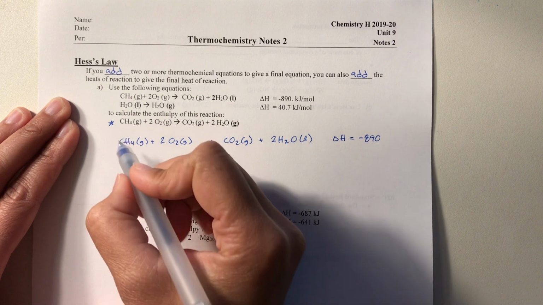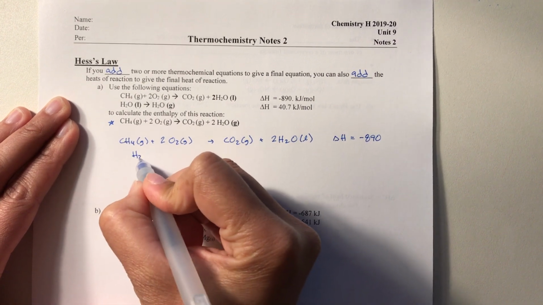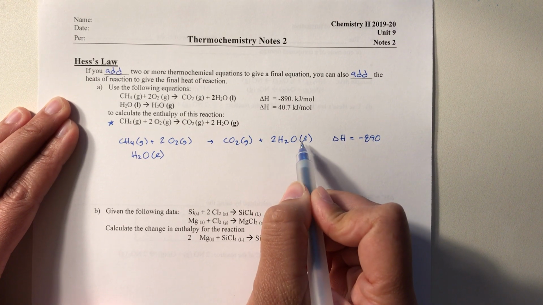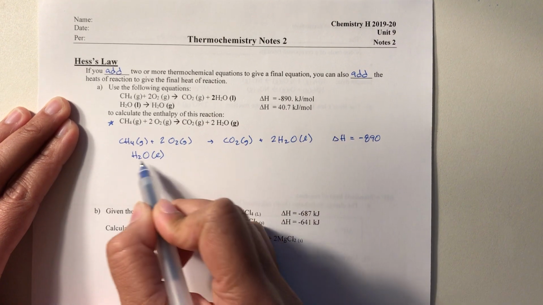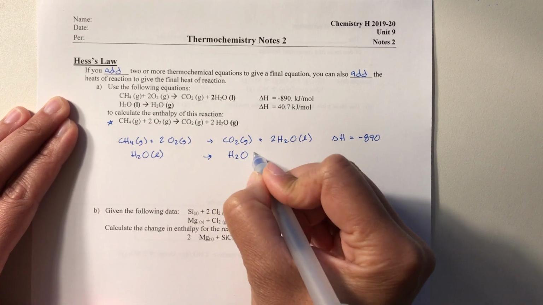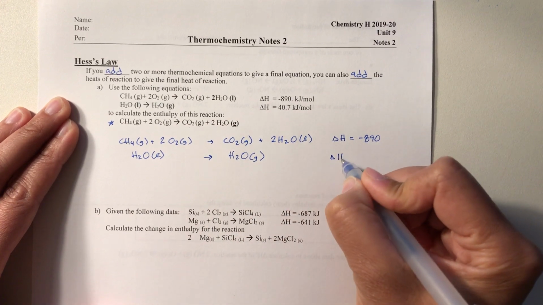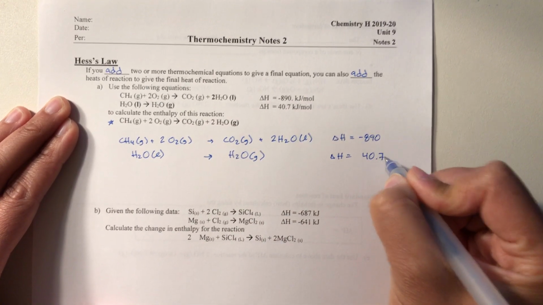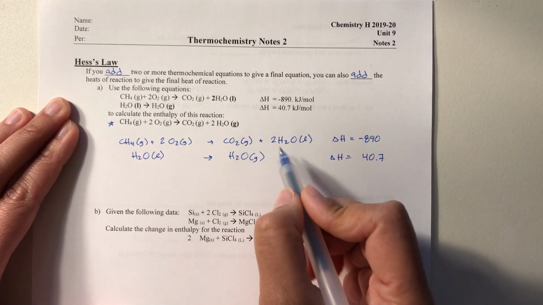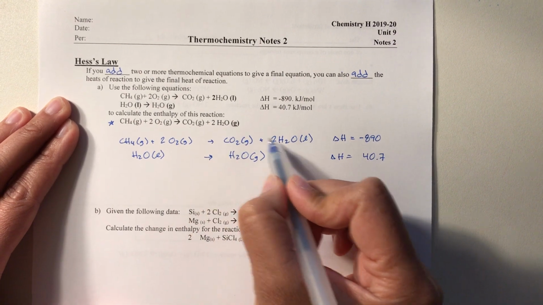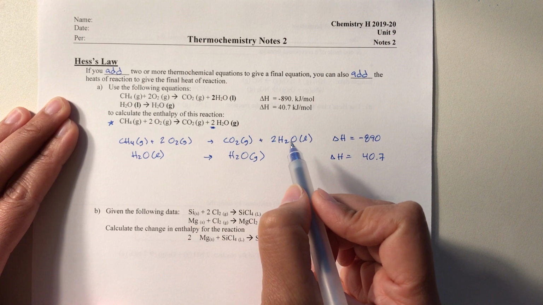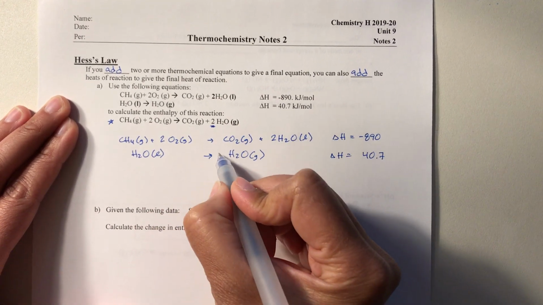Okay, so we're going to take our second equation. We can see that the liquid water is on the right in the first equation and on the left in the second equation. So those are going to cancel out. We can see here that this is the heat of vaporization, by the way. Now, in our goal equation, we're going to need 2 of these gaseous water. So we're going to put a 2 here.